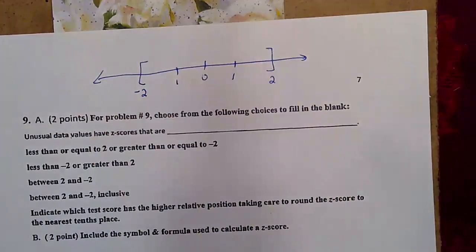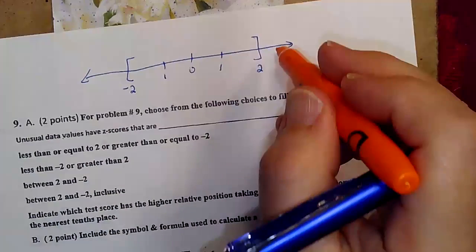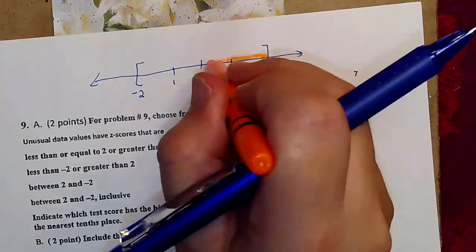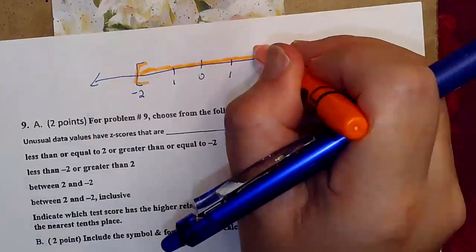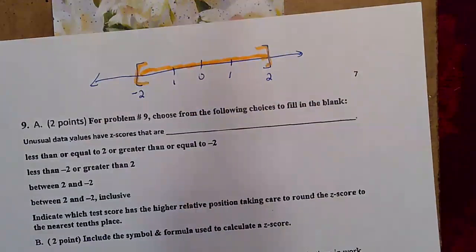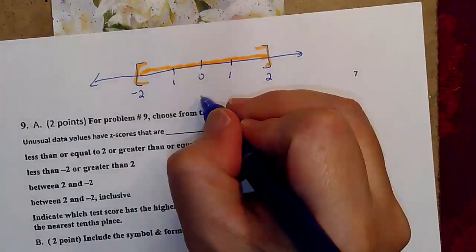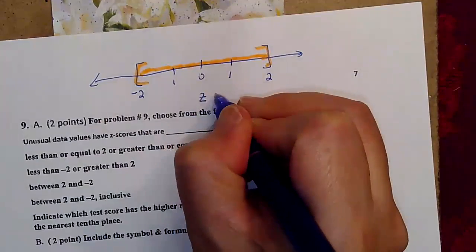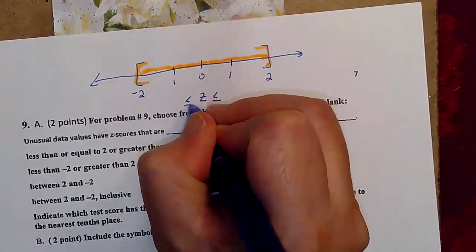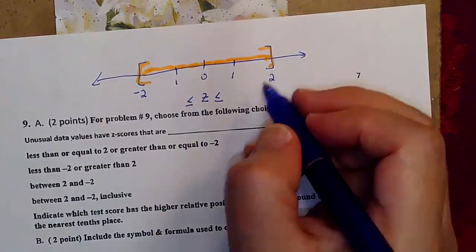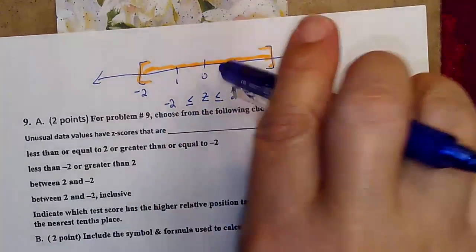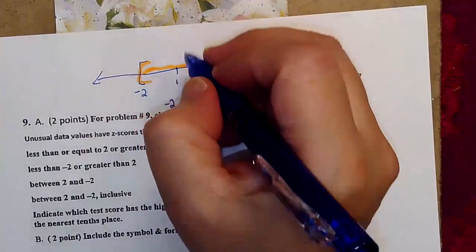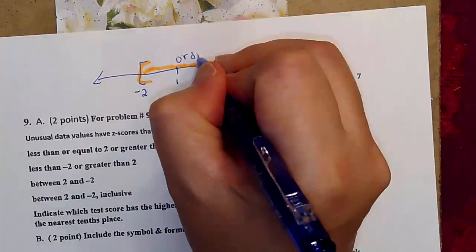And you might remember me saying that if you have a z-score that falls within this range, and I'm going to do the inequality less than or equal to, and it falls between -2 and 2, that's considered ordinary.